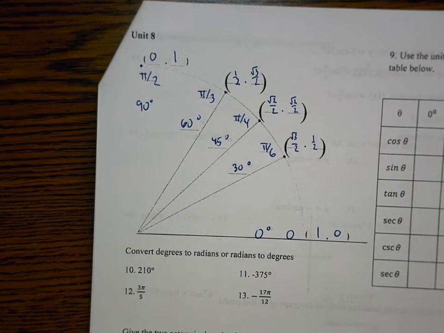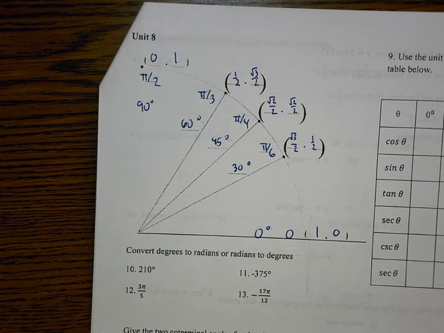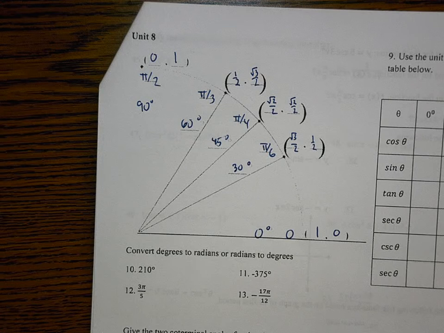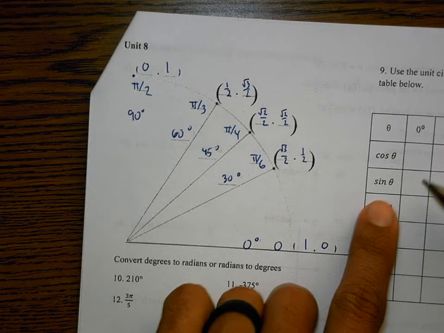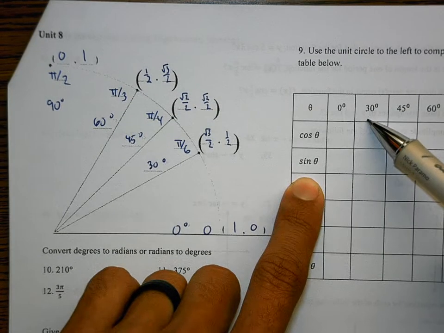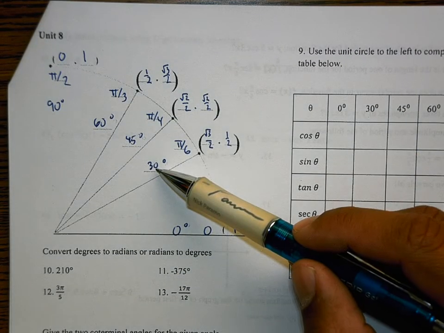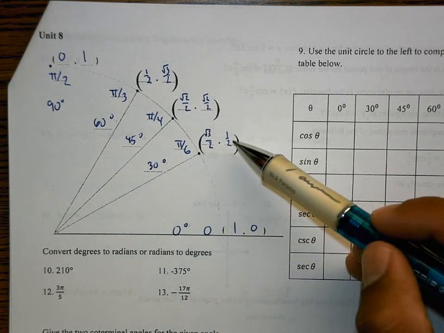And what we learned way back then was that we could figure out any trig ratio for sine and cosine if we knew that the cosine dealt with your x and the sine dealt with your y. So if we were trying to figure out what the sine of 30 degrees was, we could go here to the sine of 30 and know that that was our y-coordinate.